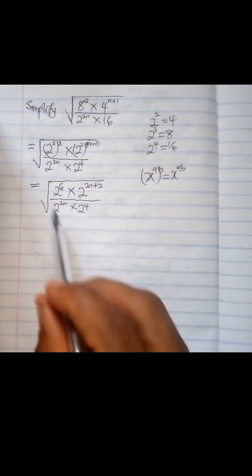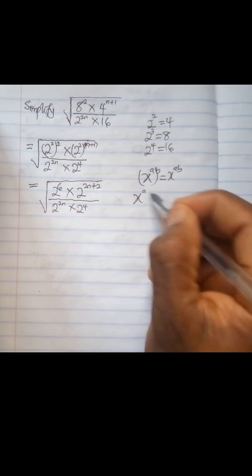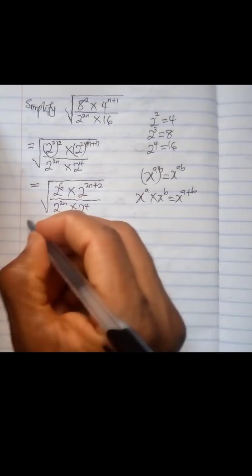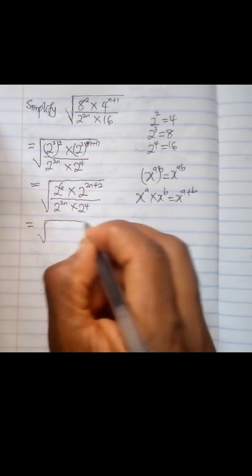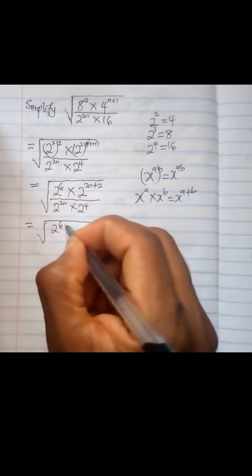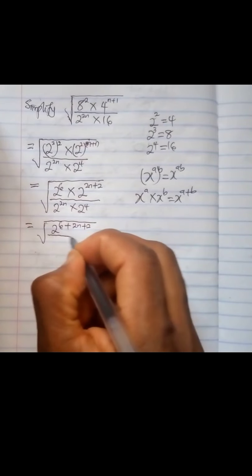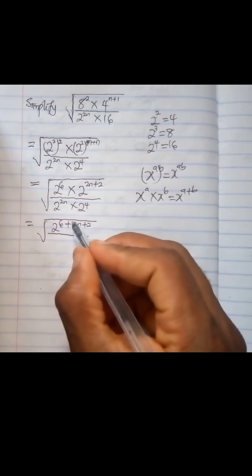So what law applies to this? You remember this law, x to the power a times x to the power b is x to the power a plus b. We can apply this law both to the numerator and to the denominator. It simplifies it, right? Shall we? Let's do it. So we have 2 raised to the power of 6 plus (2n plus 2). Now I'm not putting a bracket in here. Why?